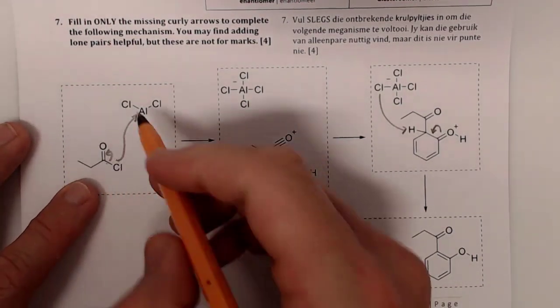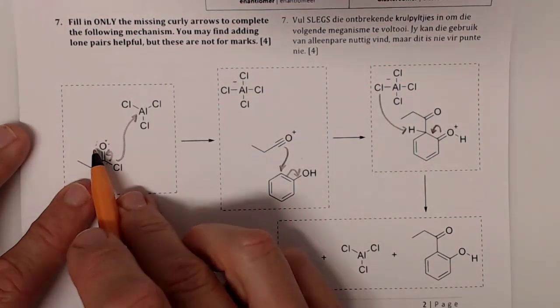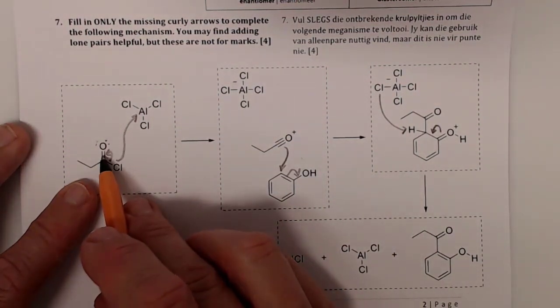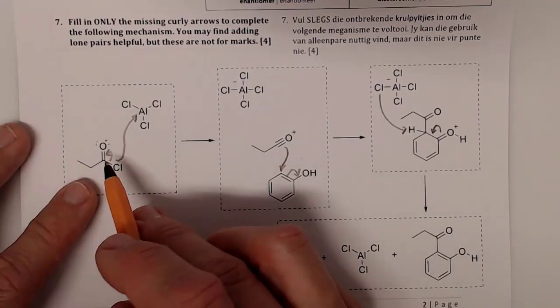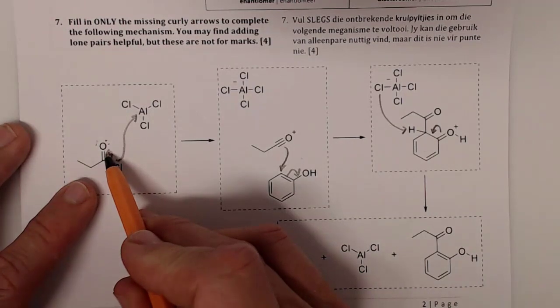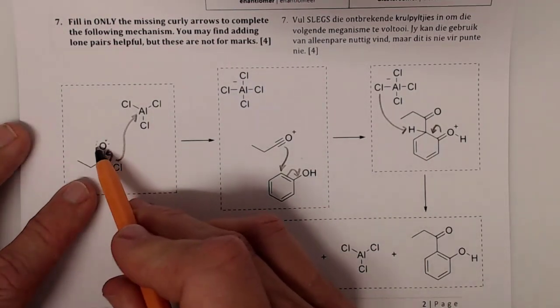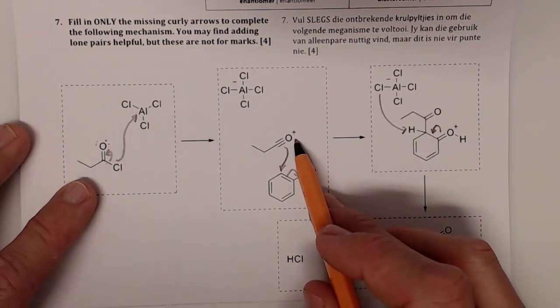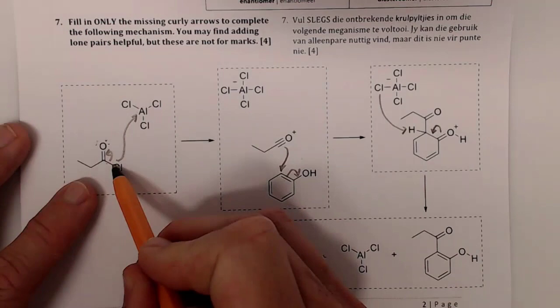Now, the problem, of course, is that if you know your lone pairs, the oxygen is sitting with two lone pairs, and there's two electrons each that are sharing those bonds. So the oxygen has its octet. It's got 8 electrons around it. It cannot accept any more electrons. If we added more electrons to the oxygen, it would actually be negatively charged, not positively charged like that. And so this is the problem with this arrow over here.